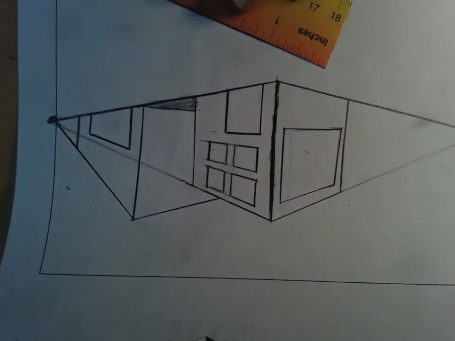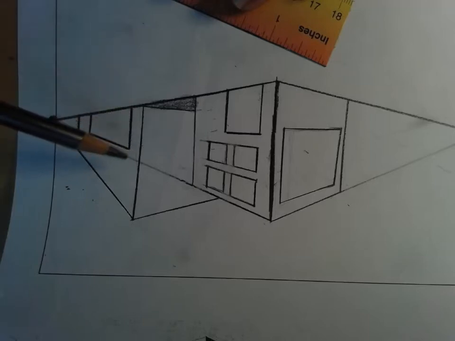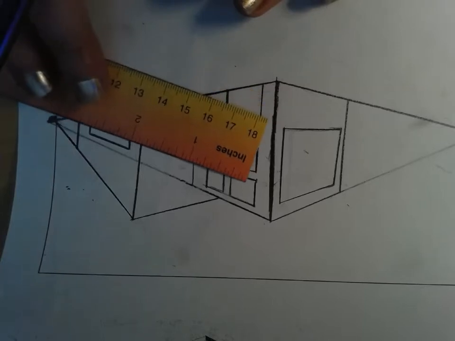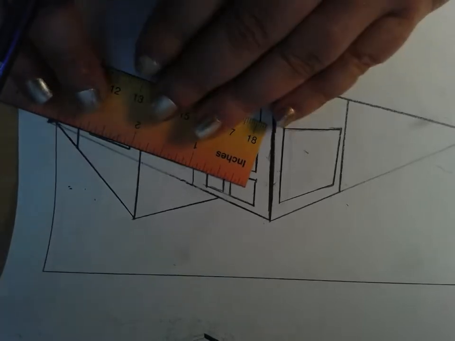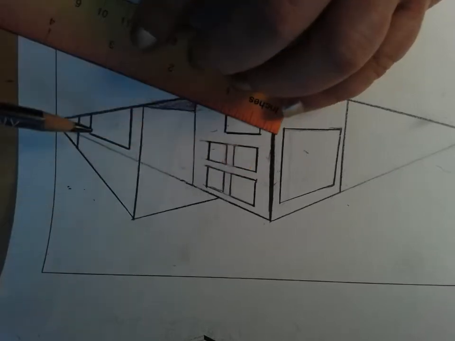So that it has something that cars could drive into. I started with the left-hand side because I'm on the right-hand side of the building. And then I line my ruler up to get that angle, decide how wide I want my doorway to be, and then a line that goes straight up and down to create the right-hand side.